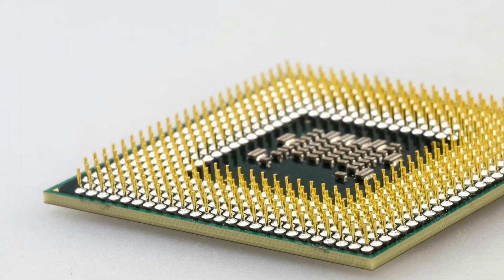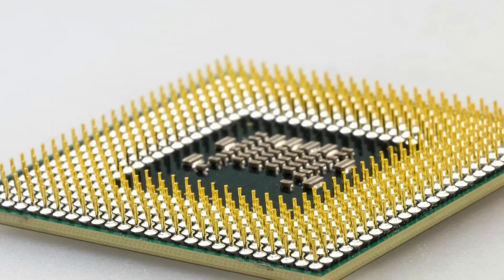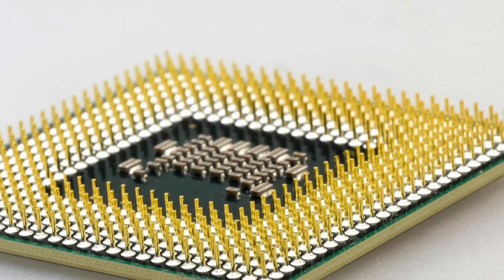Microprocessor is the answer, the brain of the computer. Inside it lives something called the Arithmetic Logic Unit, or ALU. Now, don't let the name scare you, it's just the decision maker that handles math and logic. Let me break it down.